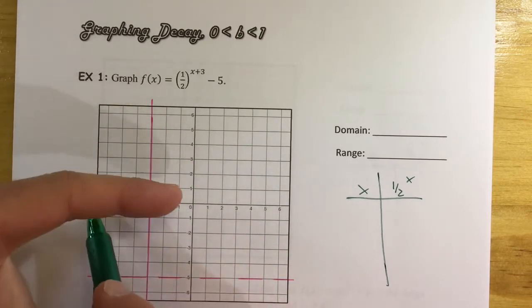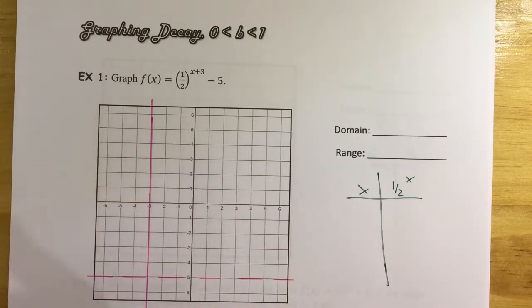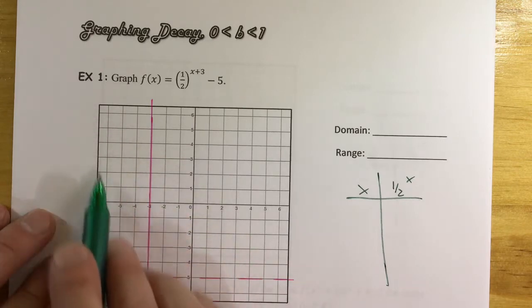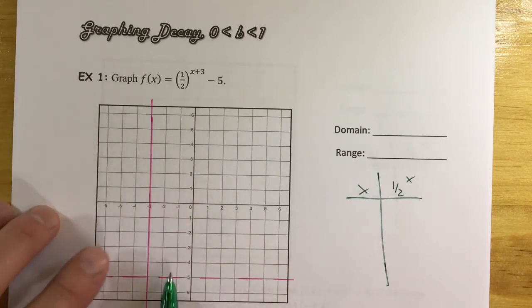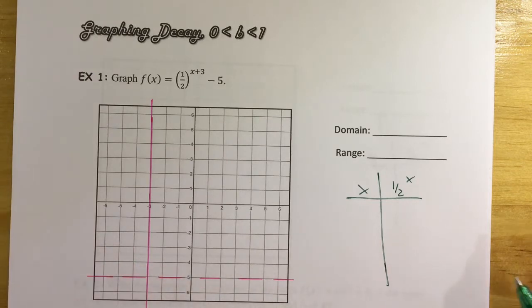Because if you go back to that first video, there's that idea of 2 to the x power and 1/2 to the x power are actually just symmetric around the y-axis. That is true, so what we're going to expect to see here is just a graph that's on the other side. The dots go up here. They also get closer to the asymptote on that side.